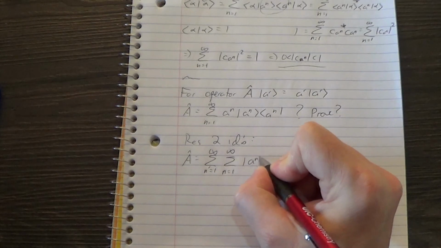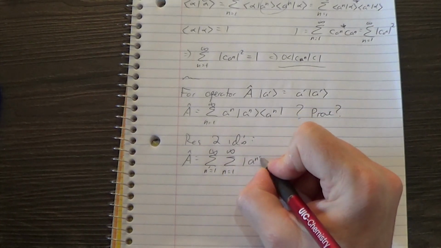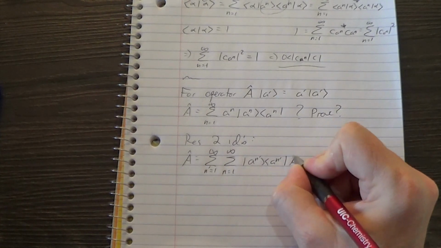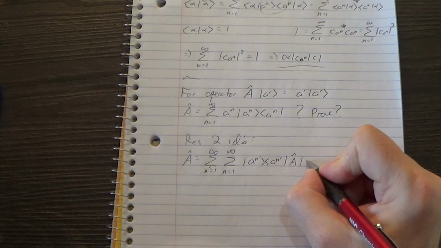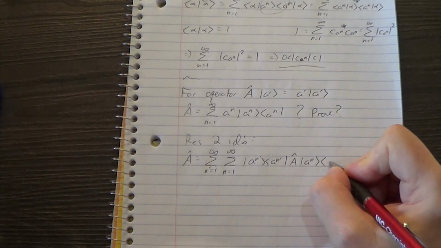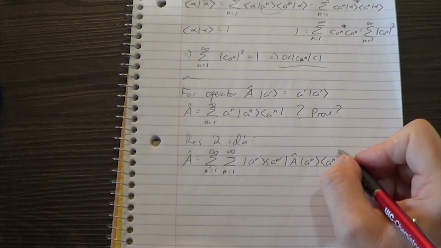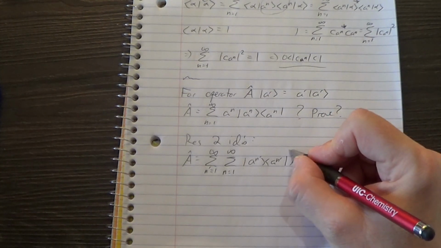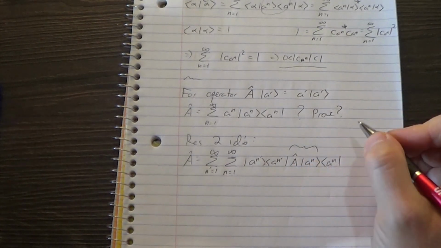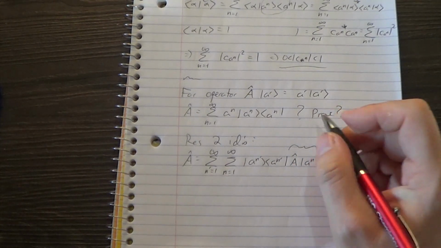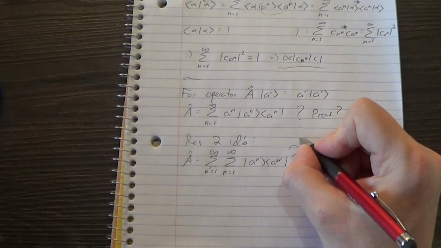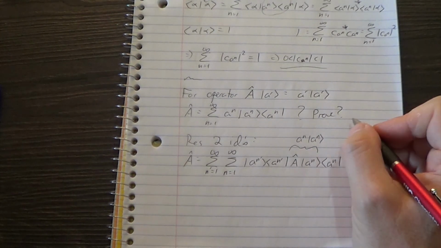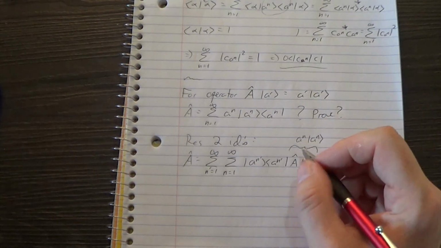Since I wrote n prime first, I'll start with that outer product first. Then here's A, and then here's the other one, the not prime. Now we know that an operator acting on a ket, especially its own eigenstate, I've already told you what this is. It's a to the n. You just get a number out.